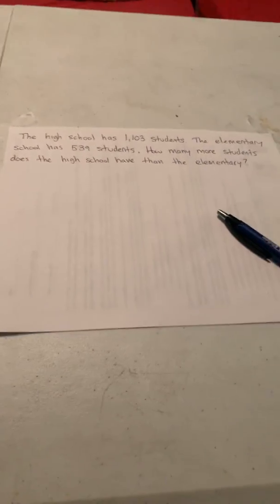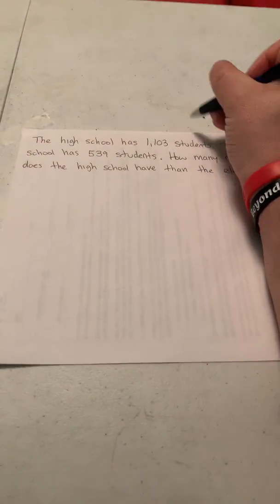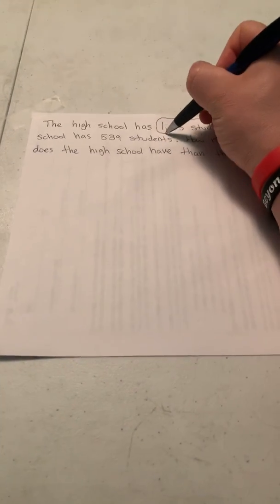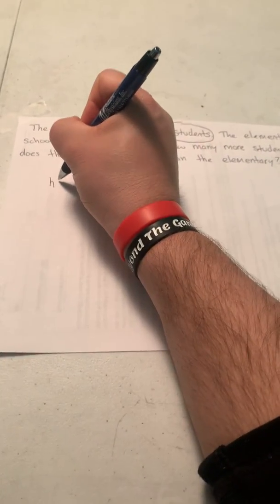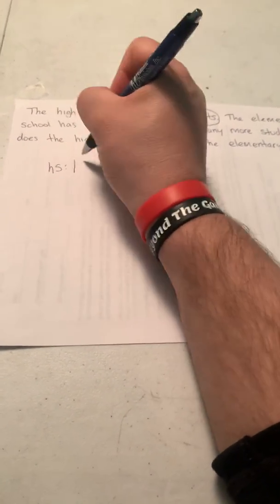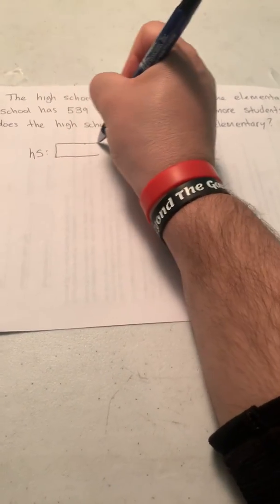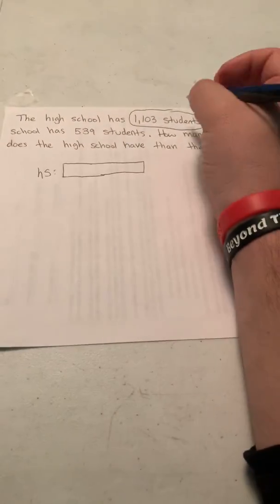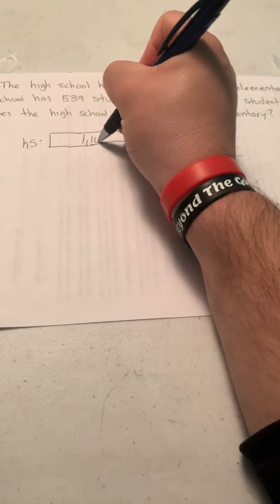So Mr. Cupshow, the first thing I want you to do is circle 1,103 students. Brutus, why am I circling that? That shows us that there are 1,103 students in the high school. So I want you to make a tape diagram, label it HS for high school, like this. HS, and a long tape diagram, and I'm going to put 1,103. Very good, Mr. Cupshow. You're a good student.